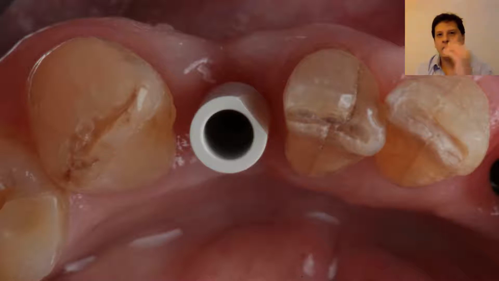But the downside of doing that is that blocks only have monochromatic colors. That means A2 is A2. Even if you try to characterize with some glazing, it's not the same as when you need characterization from the feldspathic veneering material. So the second option is to have a model with the analogs, where your ceramist can feldspathic veneer your zirconia framework, and that's what we did in this case.